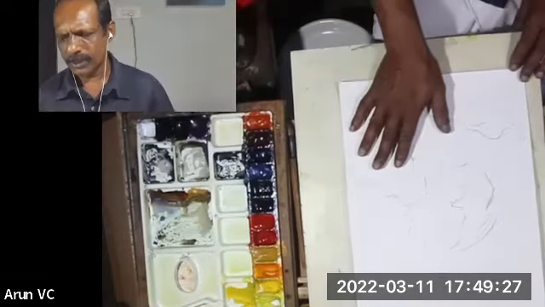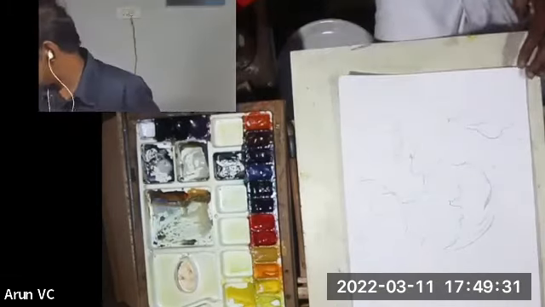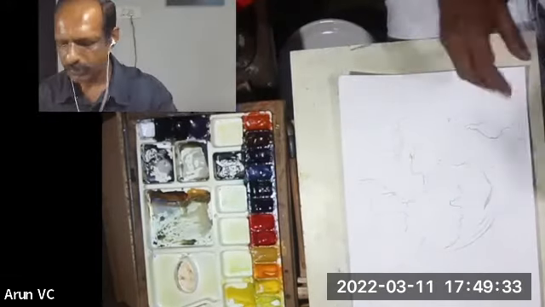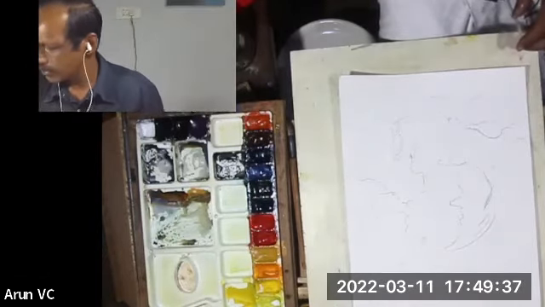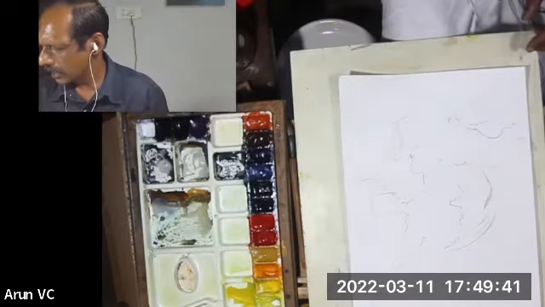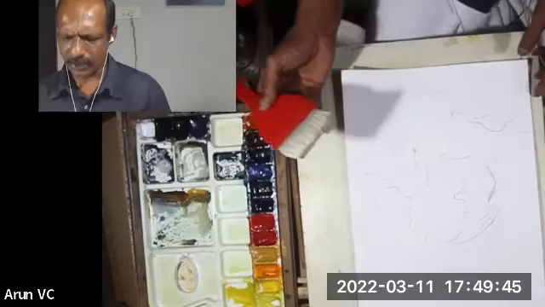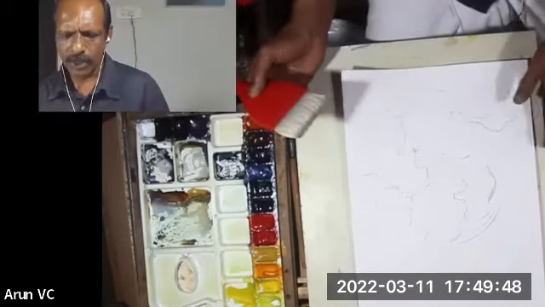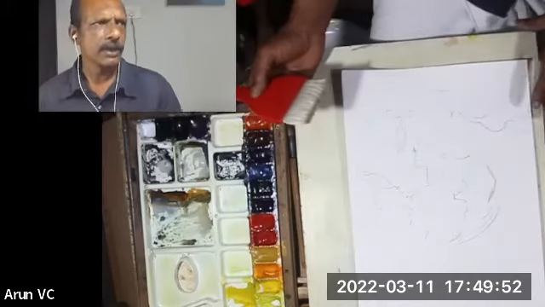And now for this, we can do this in many ways. There is a problem with this paper also, because when you apply a whole lot of water on a watercolor paper, the paper will buckle.